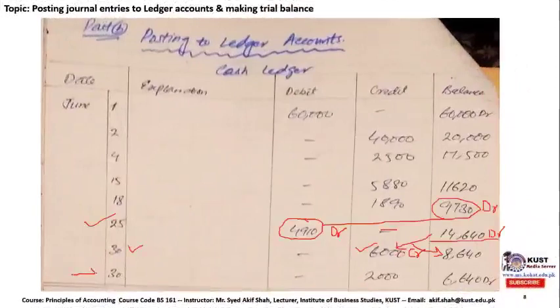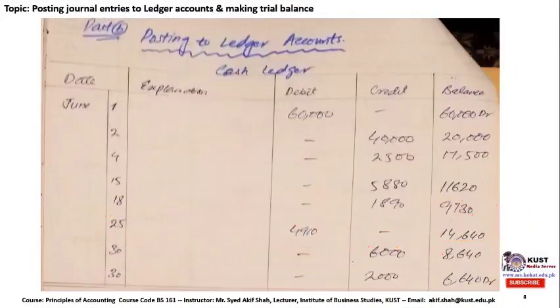So here we come to the last entry for our cash ledger. We have $2,000 in the credit column. Therefore, we have to subtract this value from the previous running balance. Subtract it because this is credit and this is a debit balance. And therefore, the final balance of our cash ledger account is $6,640. And you have to put a double line beneath this balance because there are no more cash related entries in the journal. So this is our final balance for the cash ledger, which we have to carry forward to the next step for making the trial balance.